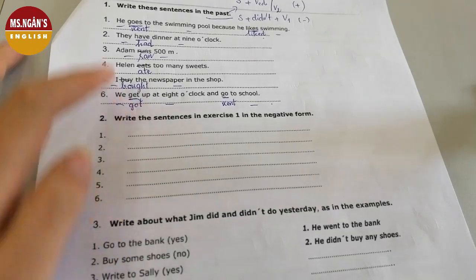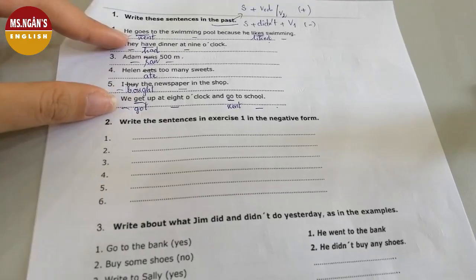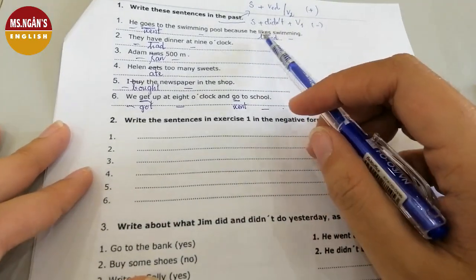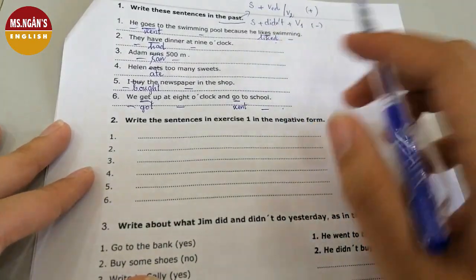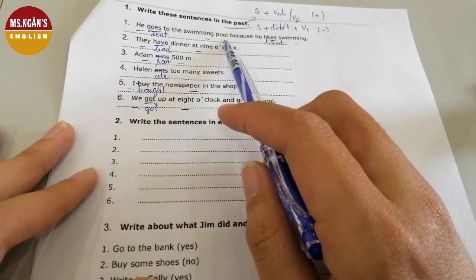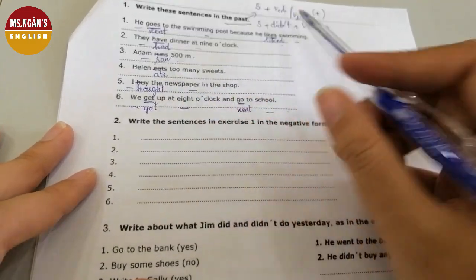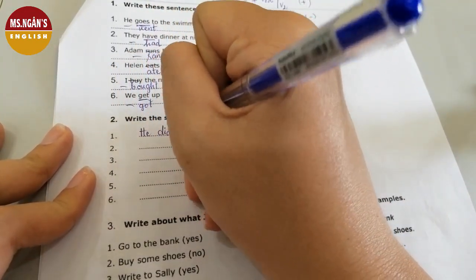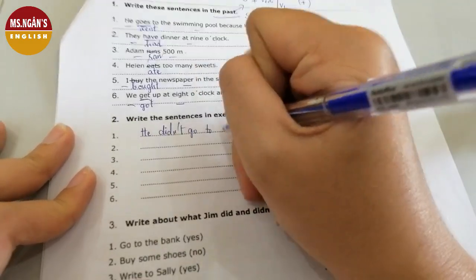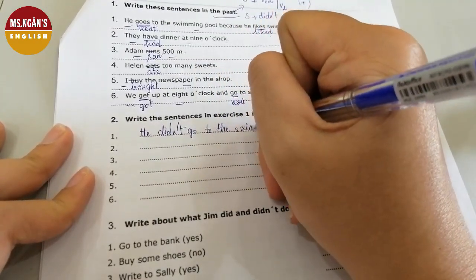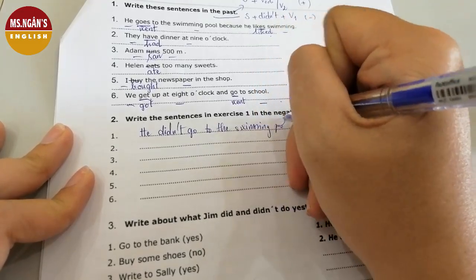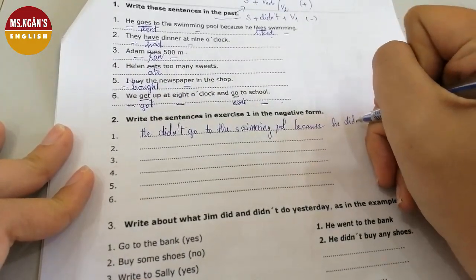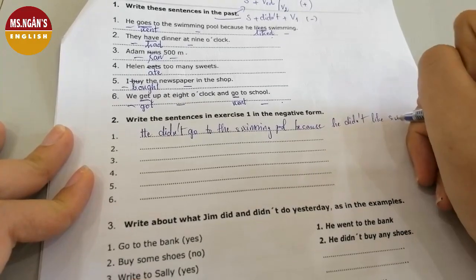Now we have to write the sentences in part 1, exercise 1, into the negative form. Here, it means we have to use didn't. So, he goes to the swimming pool because he likes swimming. So we change it like that. He didn't go to the swimming pool because he didn't like swimming.